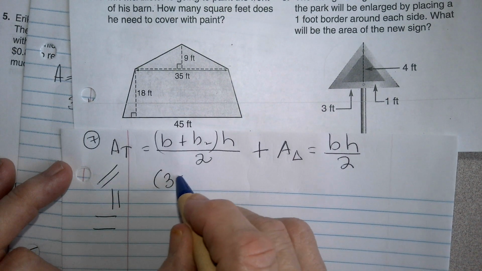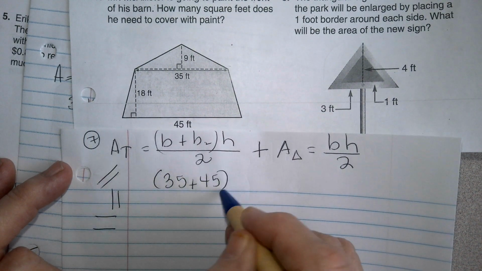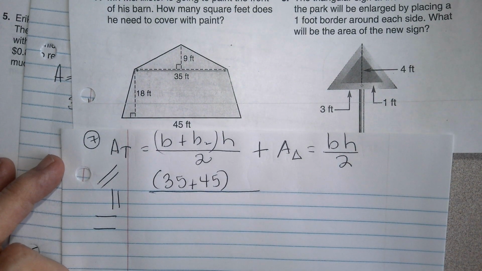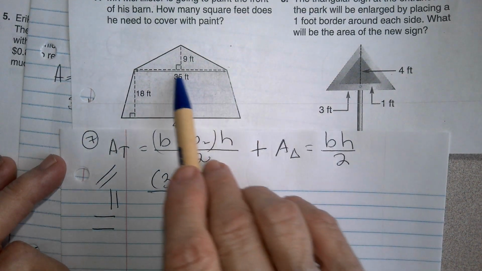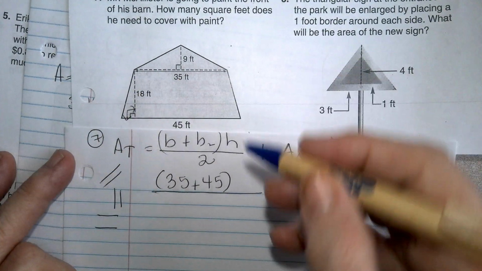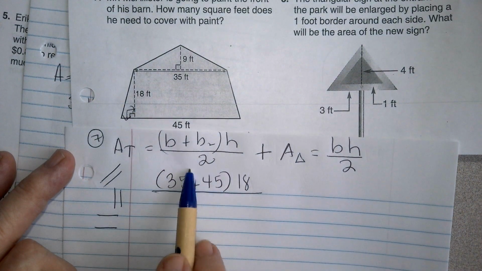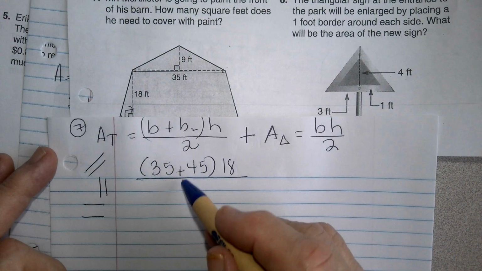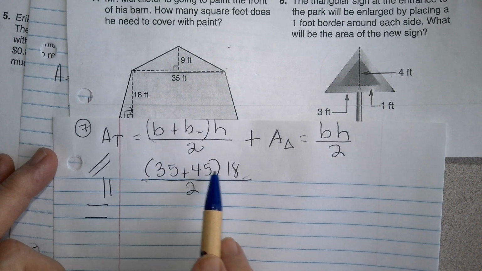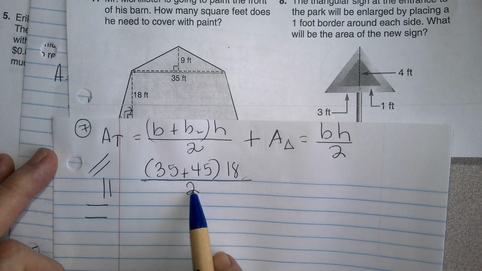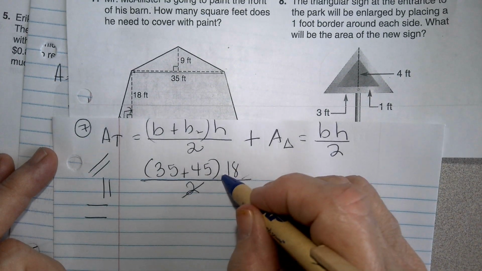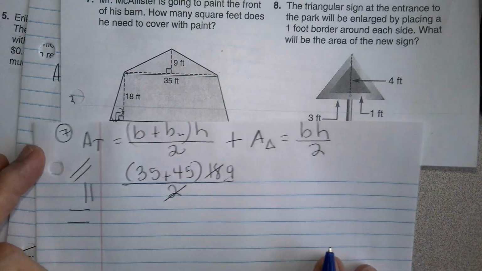So that's going to be 35 plus 45 times the height. What's the height of the trapezoid? It's 18. In fact, again, this right angle points to one of the bases and the height. It is 18. And the formula says to do what then? Divided by 2. And if I were doing this, this is going to be a very easy number, and it'll be even easier if you reduce out the 2 and the 18. Does 2 go into 18? So let's reduce that. I'm not going to finish it. I'm going to let you finish it.